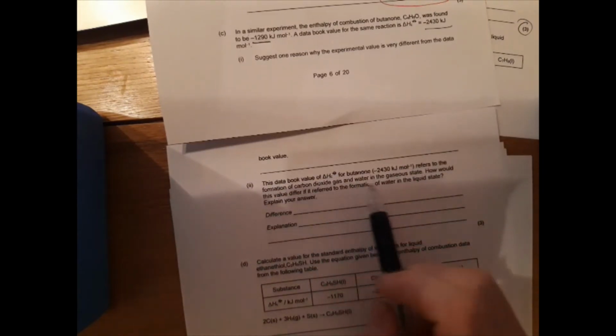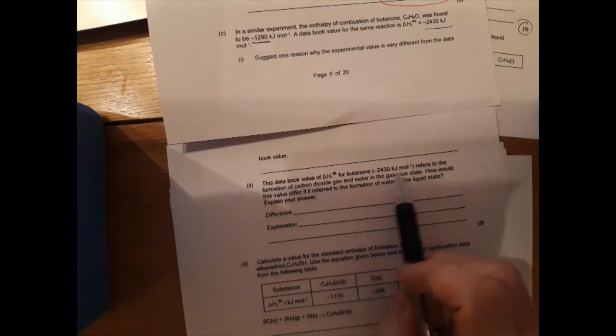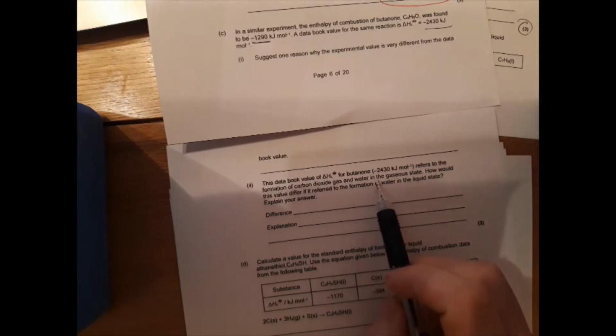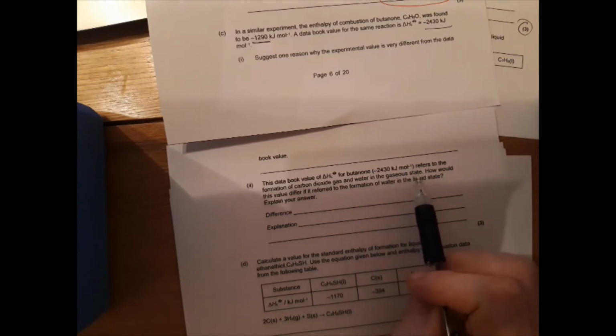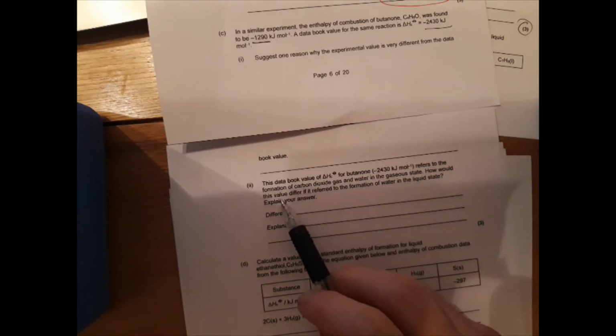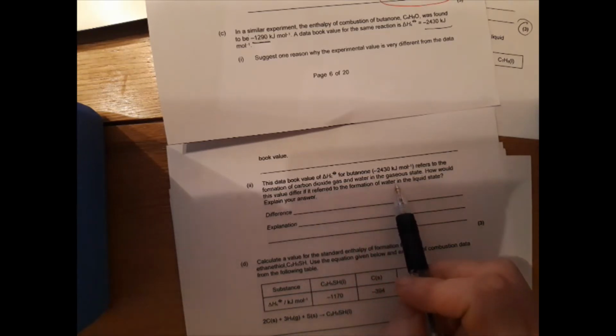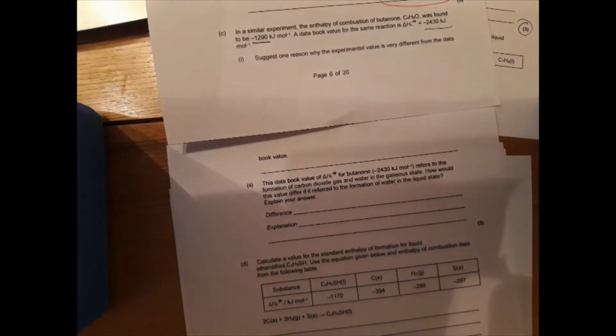Okay, the data book value is minus 2430. It refers to the formation of carbon dioxide gas and water in the gaseous state. How would the value differ if it referred to the formation of water in the liquid state? You've got gaseous water.